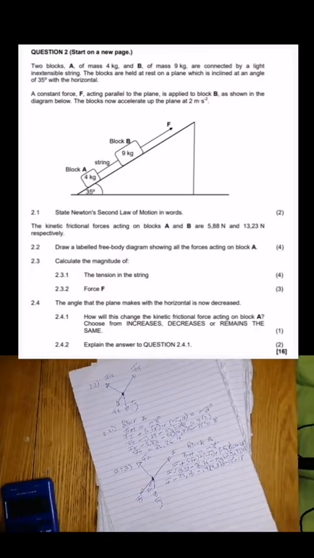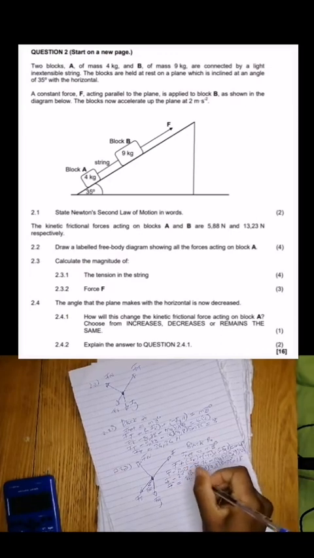9 times 2, it's 18, and then you do your maths to find the force acting on the block, which is 18 plus 23.13 plus 9 multiplied by 9.8 multiplied by sine 35 degrees, which gives you 91.72 newtons. Now the force acting on block B is 91.72 newtons.